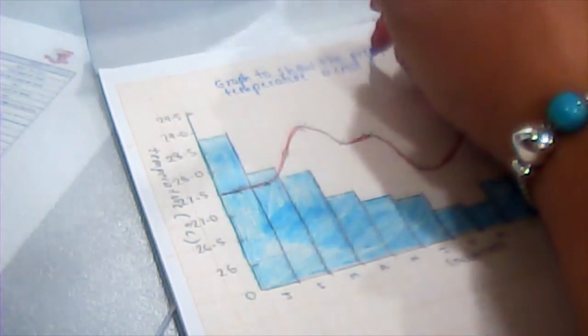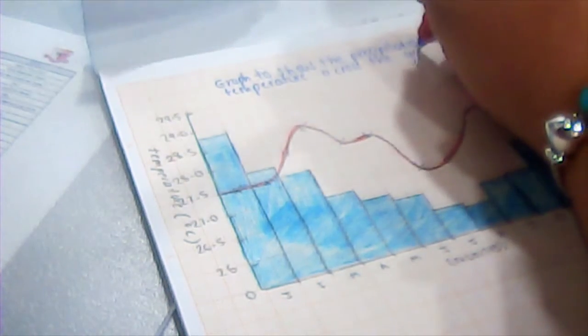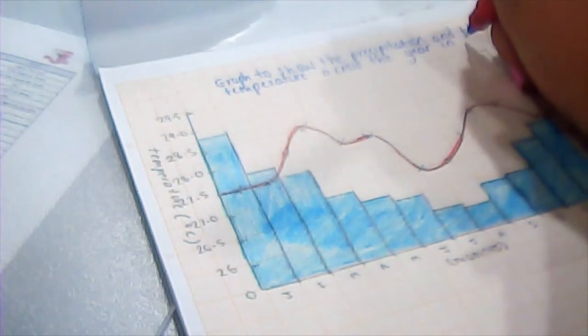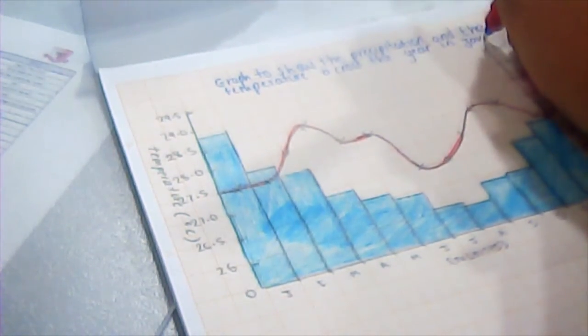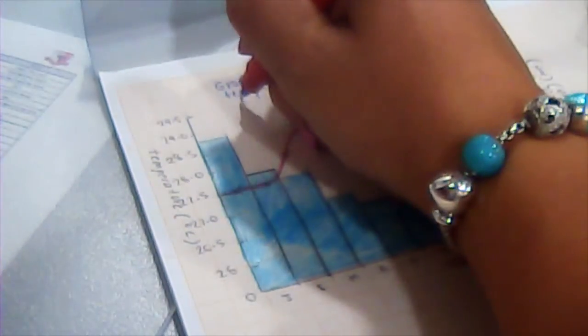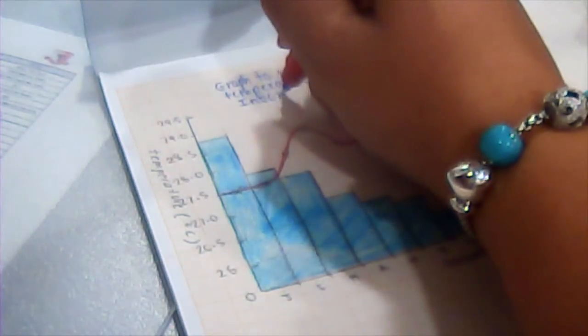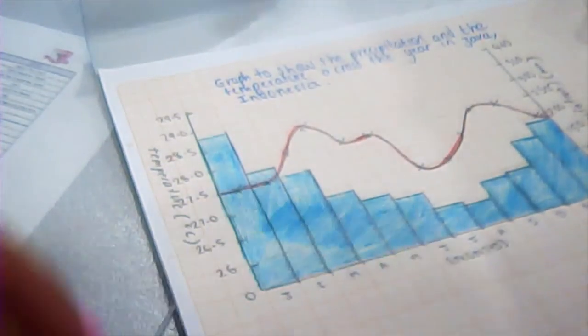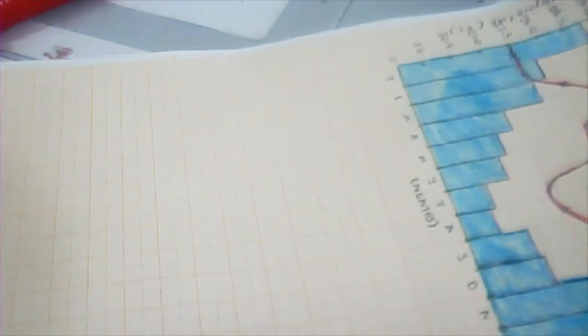of, or across the year. And then obviously you've got to include the place in which you're doing the graph on, which in this case will be Indonesia, and it's Java, okay? And then finish that off by just using your ruler and underline your title.